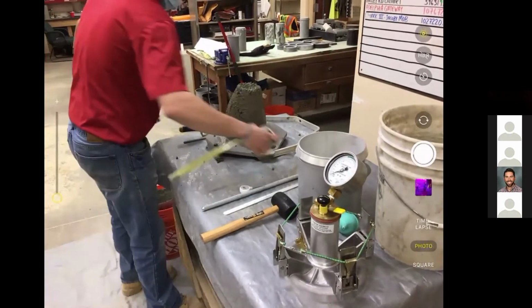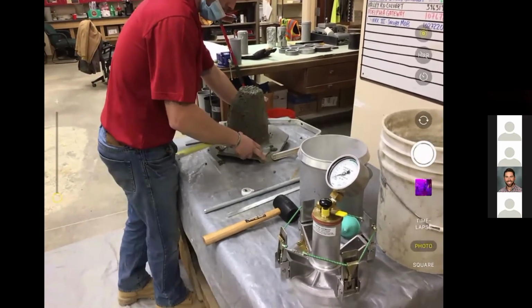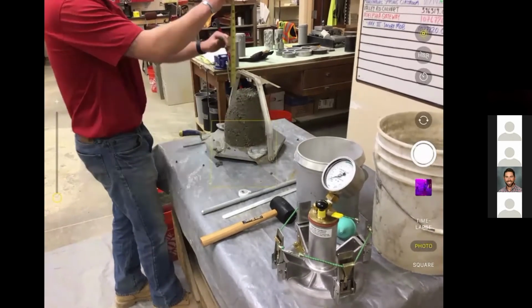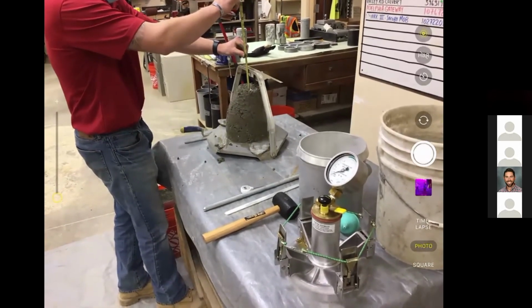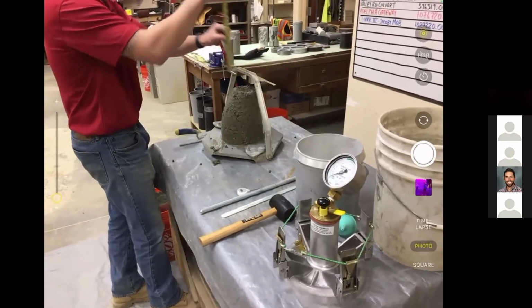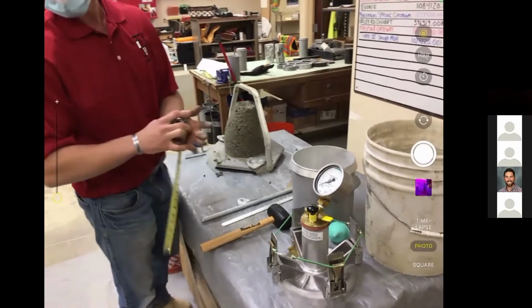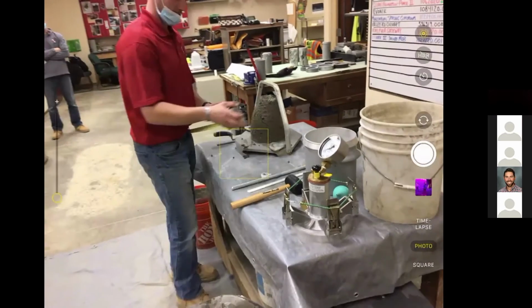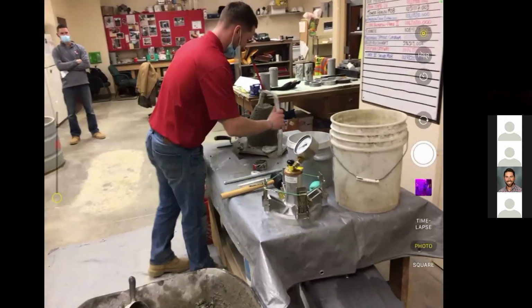And get a measuring tape. And that would be a 3.5 inch slope. Very well. Thank you, Brian.